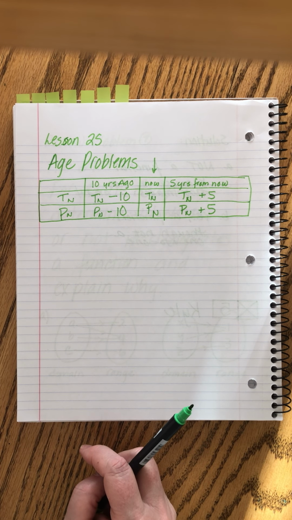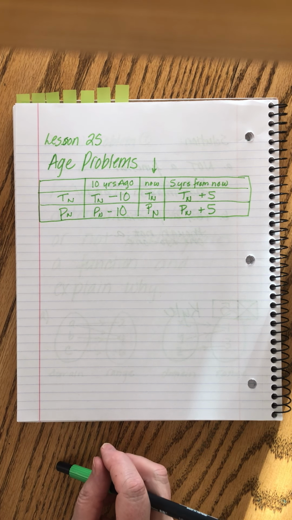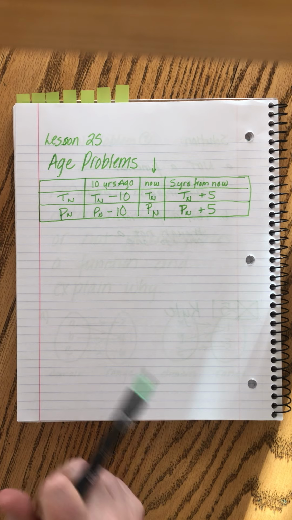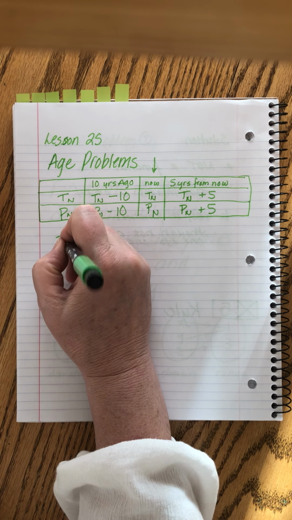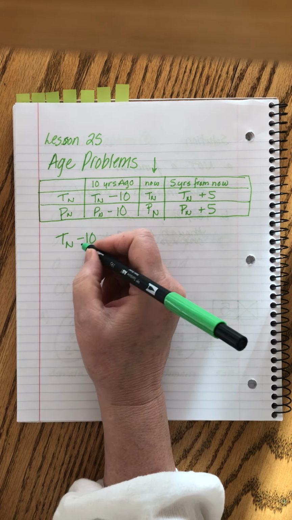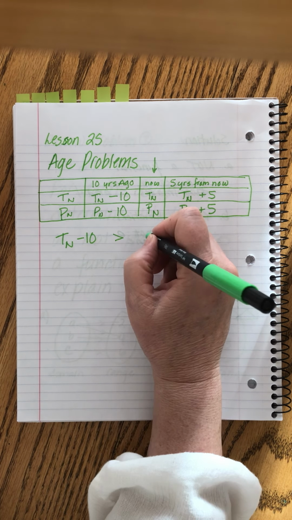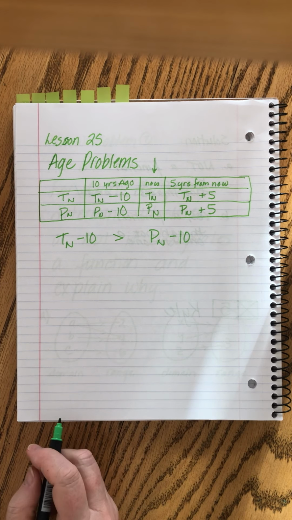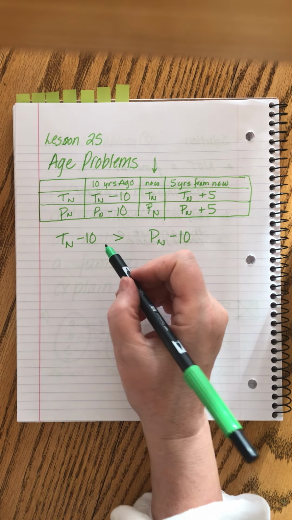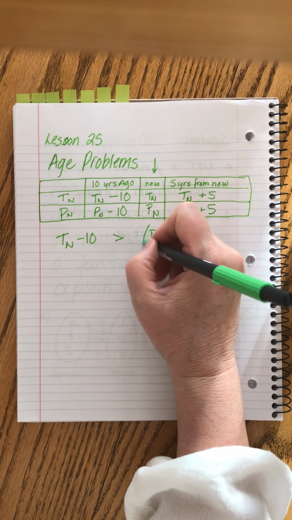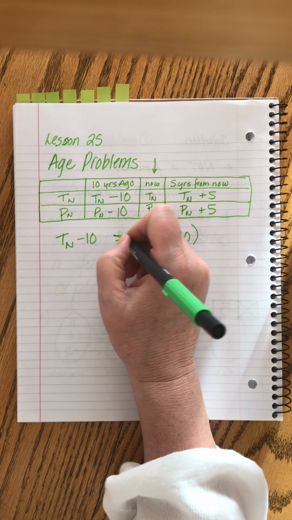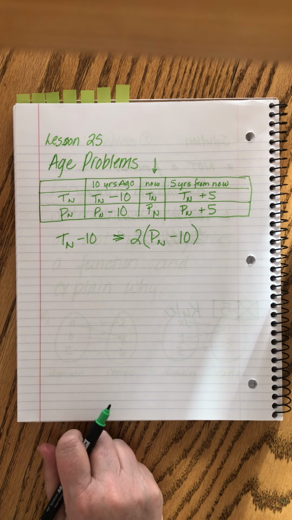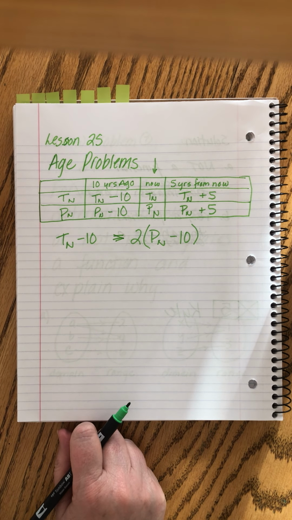The first statement is about their ages 10 years ago. 10 years ago, Thomas was twice as old as Patricia. So, Thomas 10 years ago was older than Patricia 10 years ago. How much older? He was twice as old. So his number is greater, so we have to multiply hers by 2 to get this to equal. Make sense?